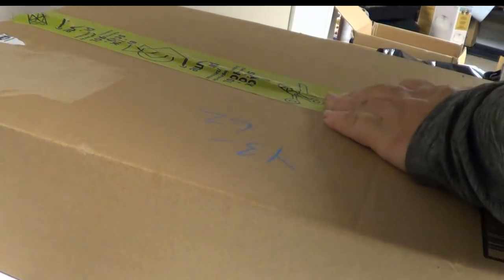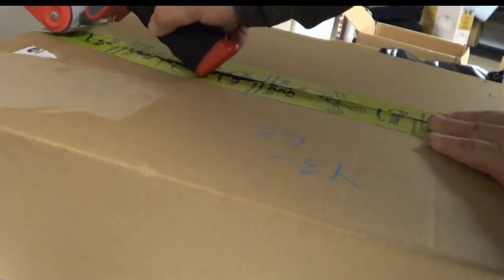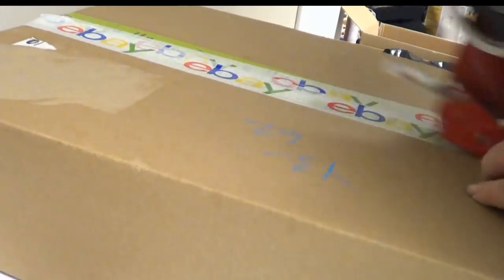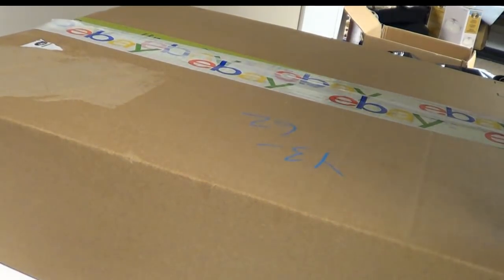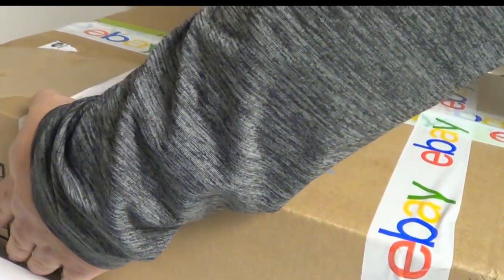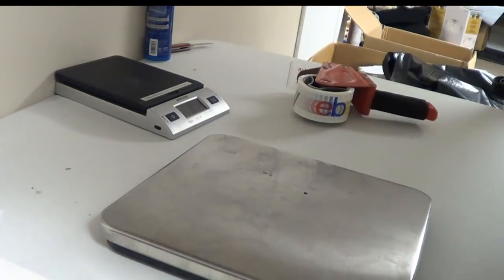And then I just tape it. This might be funny, I got eBay tape, but that's just because I have a whole bunch of it. And I'm usually not shy about using a lot of tape. Alright, so that's it.